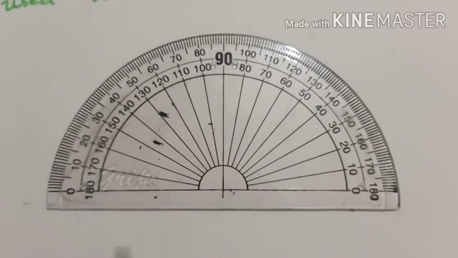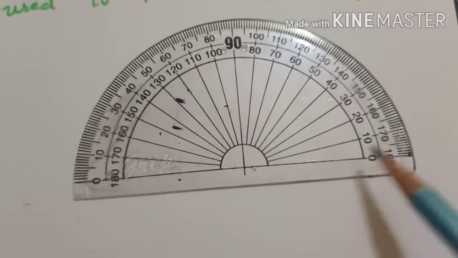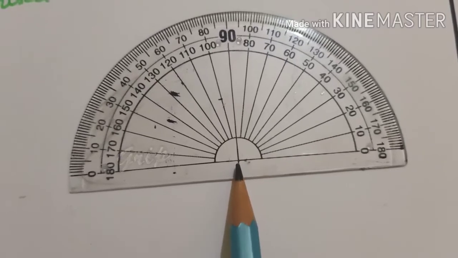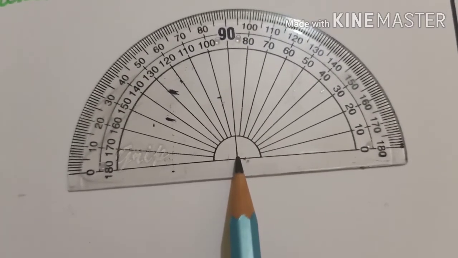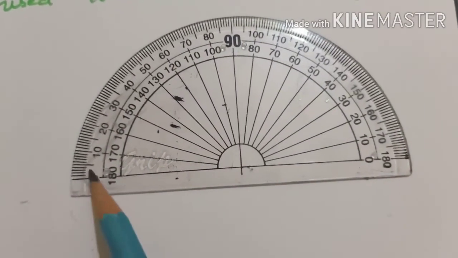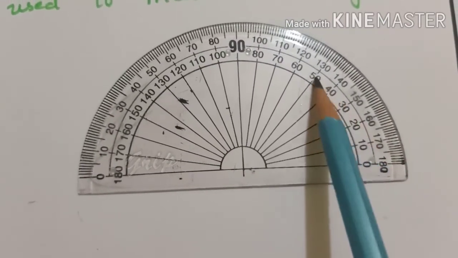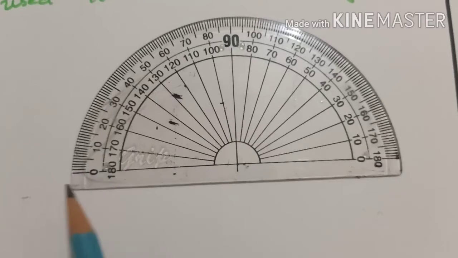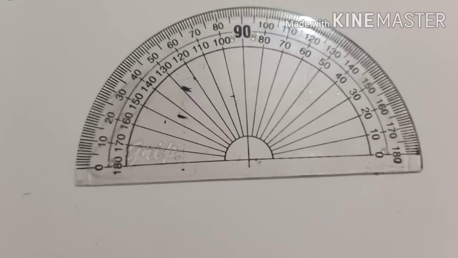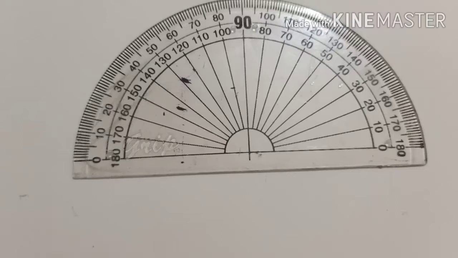I hope these concepts are clear to you. One is the degree protractor. The horizontal line is the baseline, and the middle of the baseline is the center. The outer readings are the outer scale, which moves in the clockwise direction, and the inner scale moves in the anti-clockwise direction. Both scales read from 0 degrees to 180 degrees. Then let us see how to measure an angle using this protractor.